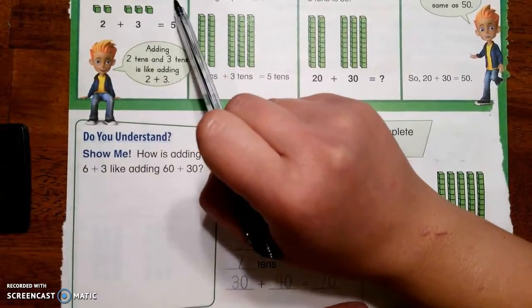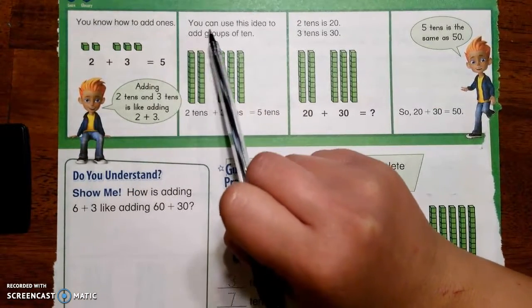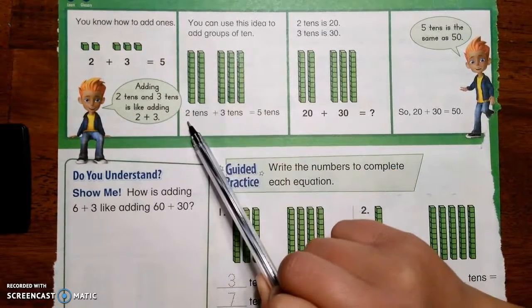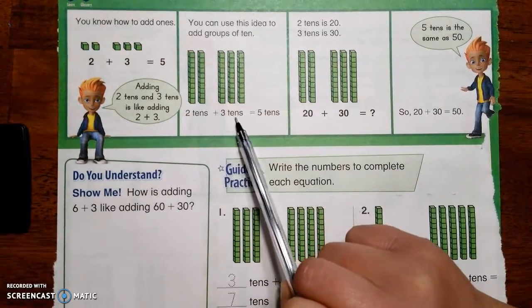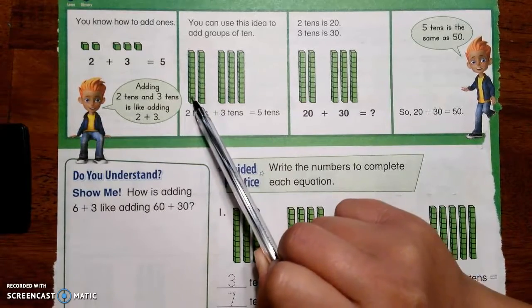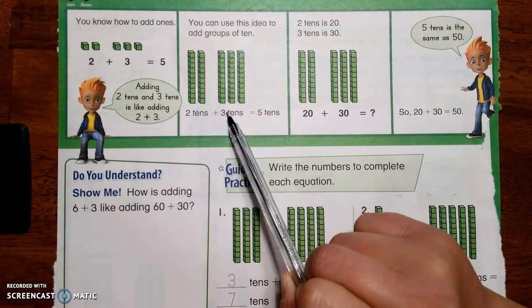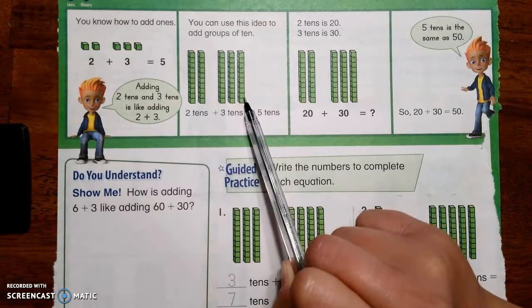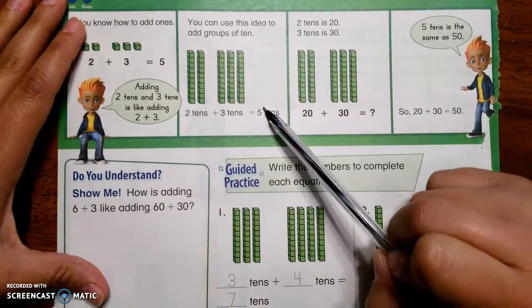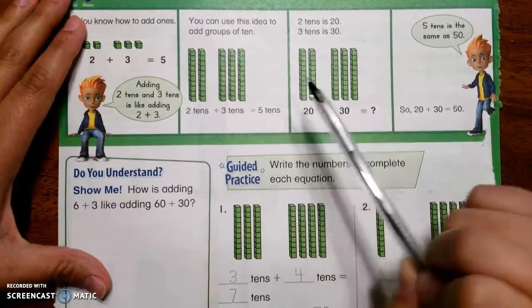You know how to add 1s. Because 2 plus 3 equals 5. You can use this idea to add groups of 10. 2 10s plus 3 10s equals 5 10s. And they're right. Because there's 2 10s right here. 1, 2. And then there's 3 10s. 1, 2, 3. And then when we count them all together, there's 1, 2, 3, 4, 5. So we have 5 10s.